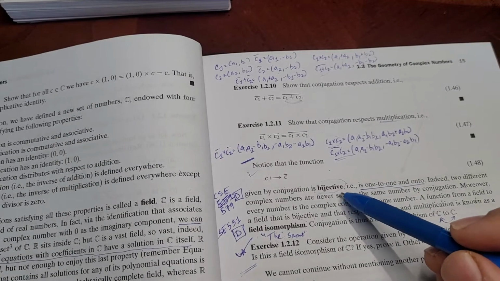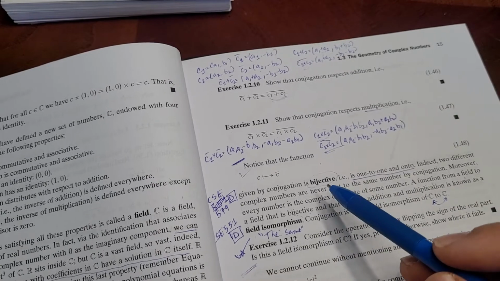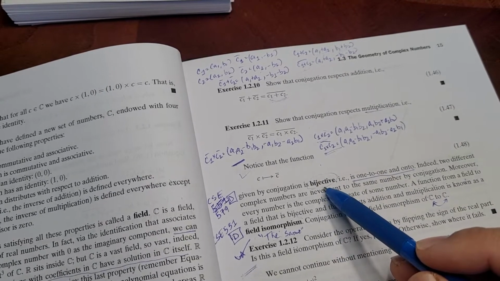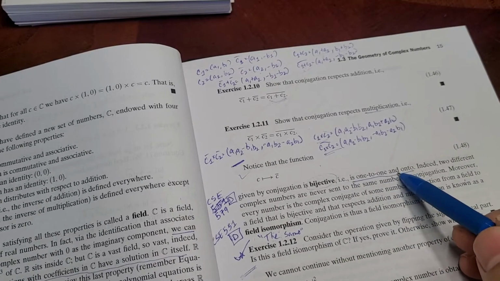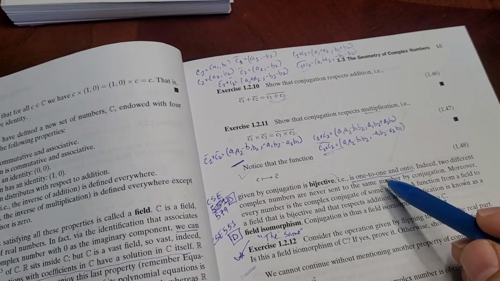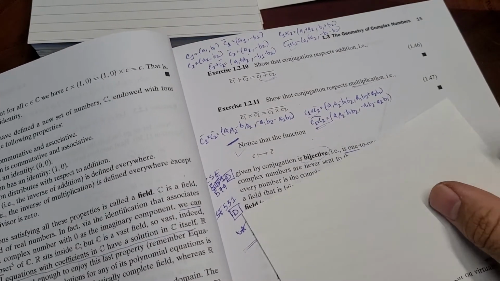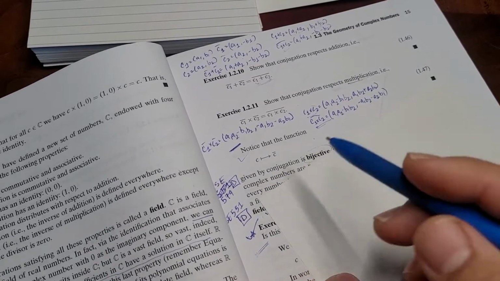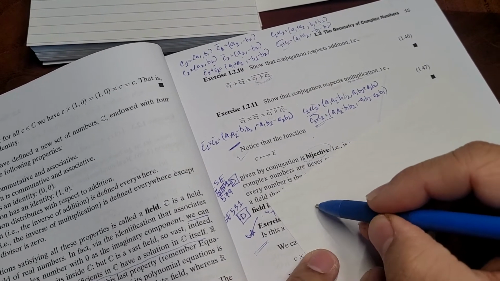actually bijective. Okay, so what is a bijective function? This function, the bijective function, is a function that is one-to-one and onto. Okay, now what is that? Let's go into some detail. So you know what, let's start with what a function is. A very basic thing.